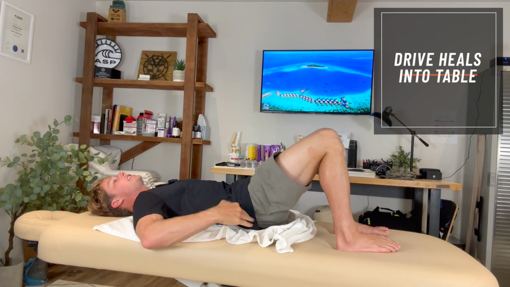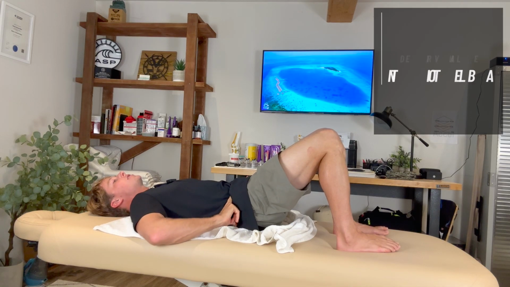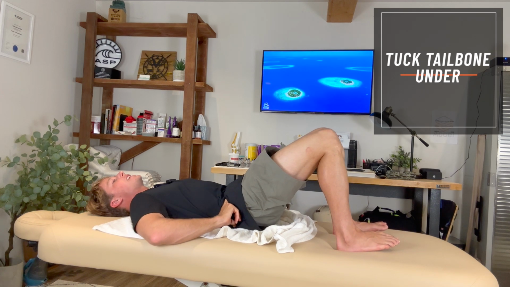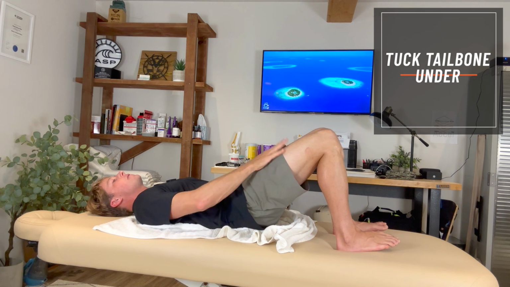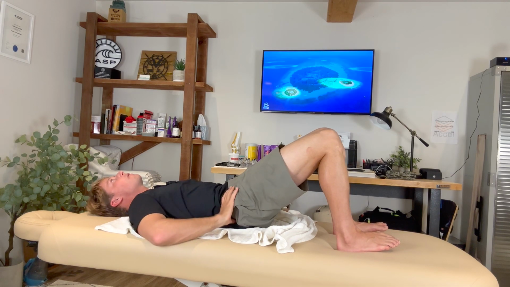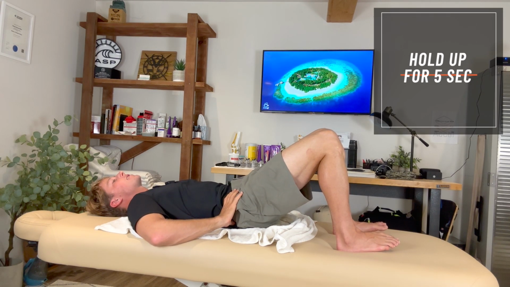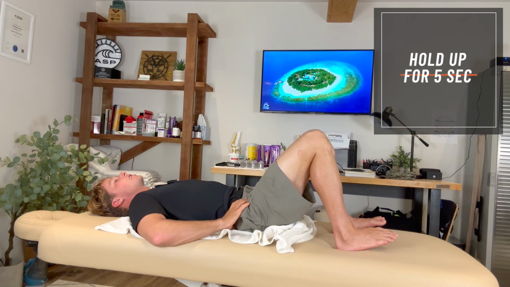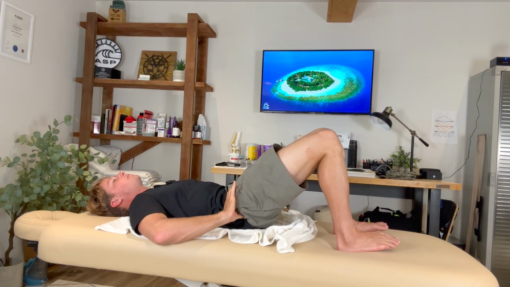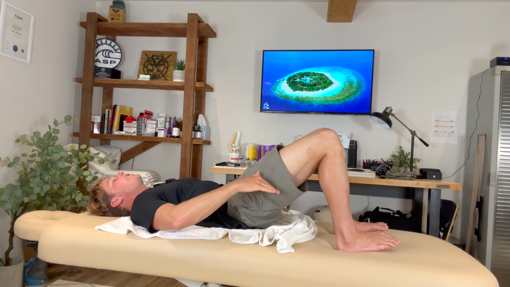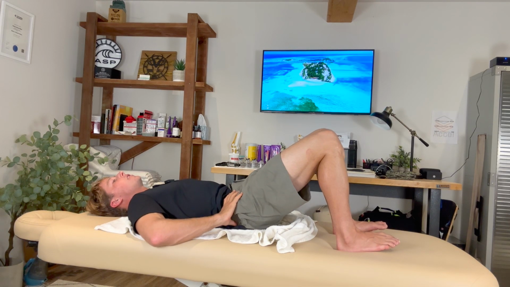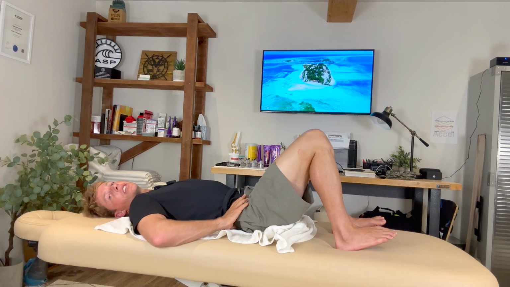So we're lifting up literally just an inch off the table. With our hands on the hips here, we're gonna drive the heels into the table, tuck the tailbone under, and you might even feel a bit of a stretch in the quads here. Try and fire these glutes, really trying to tuck them in and under that way. And after 5 seconds, slowly releasing, dropping down. So coming back up an inch off the table and then tuck them under. All the weight driving into the heels, holding for 5 seconds, and then slowly release. So we're doing 8 repetitions here.